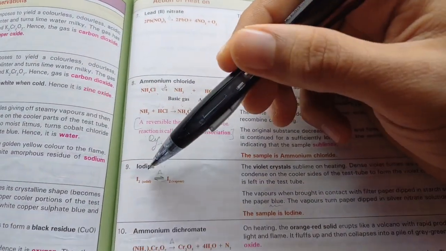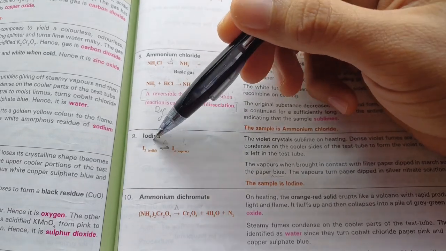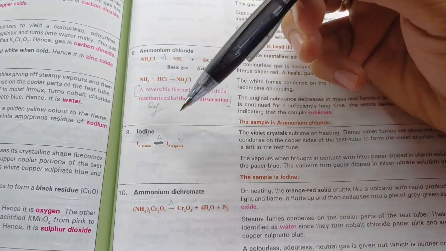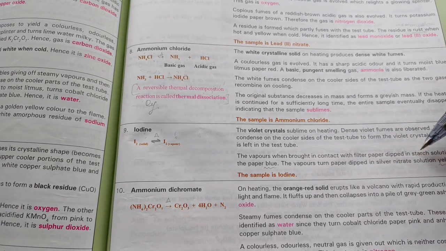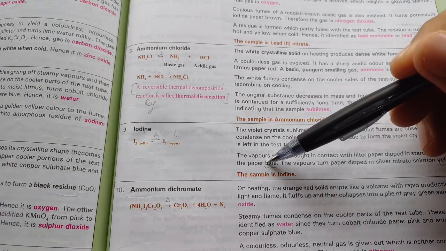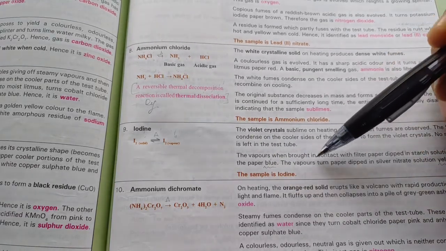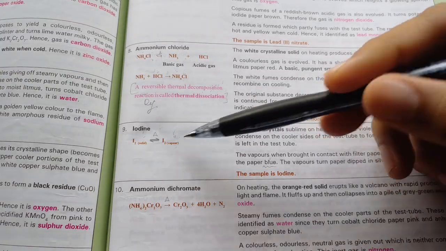Iodine, when you heat it, the violet solid particles become vapor, and when they come in contact with cool surfaces, you get back the violet powder, proving that it is iodine. Also, a filter paper dipped in starch solution turns blue, and the vapor also turns paper dipped in silver nitrate solution yellow, proving that it is iodine.